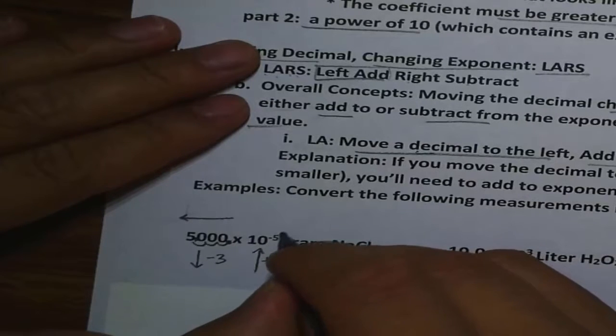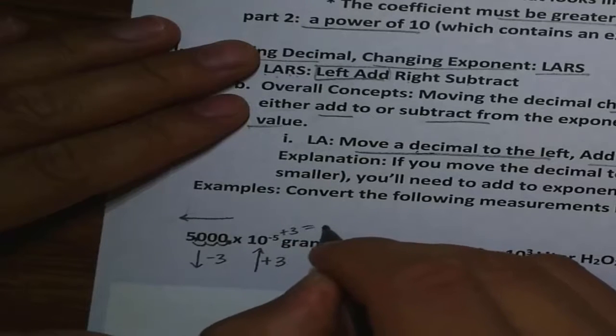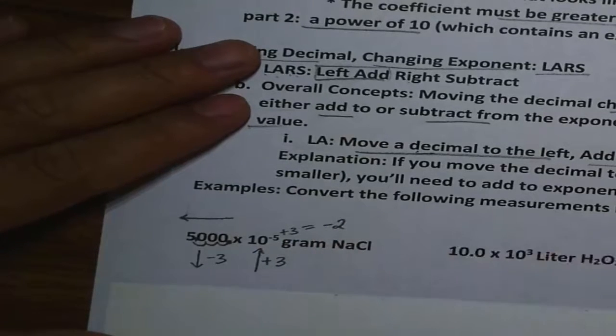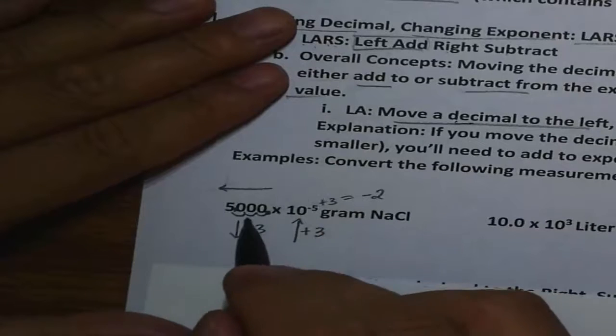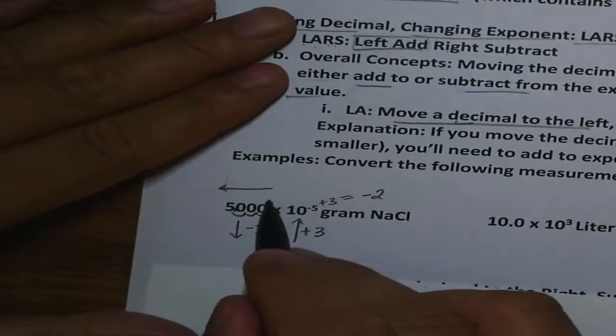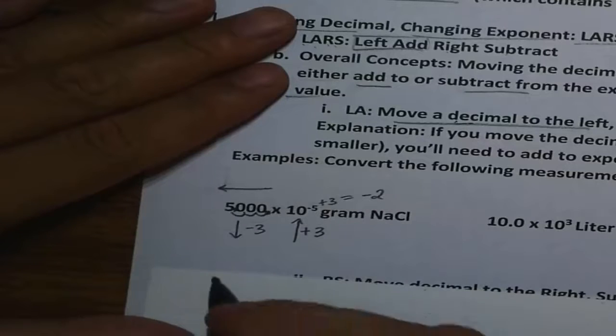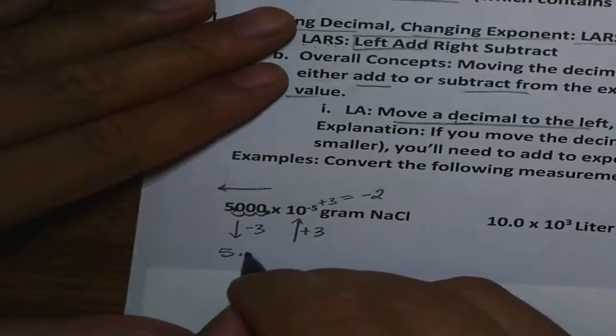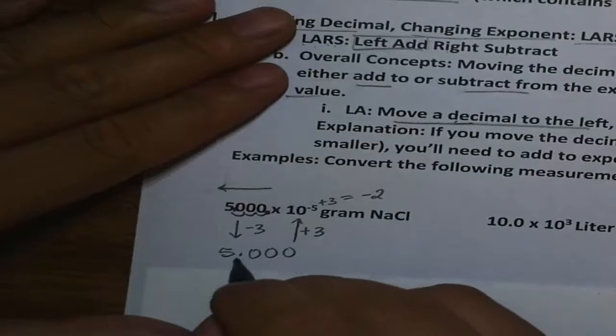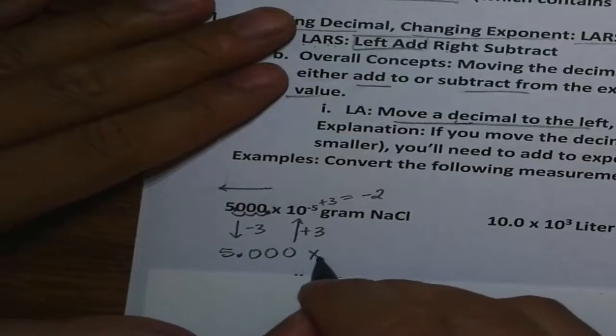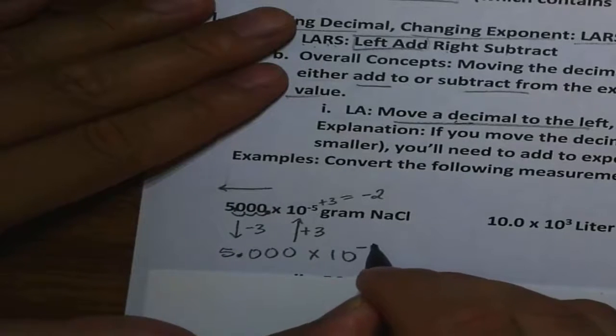So negative 5 add 3 gives us a total of negative 2. So our answer to writing this number in terms of scientific notation would be 5.000, see the decimal right there now, times 10 to the negative 2.